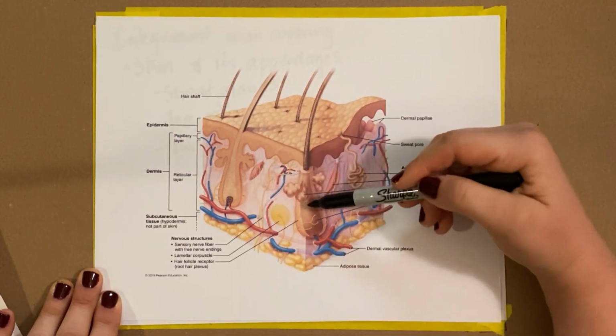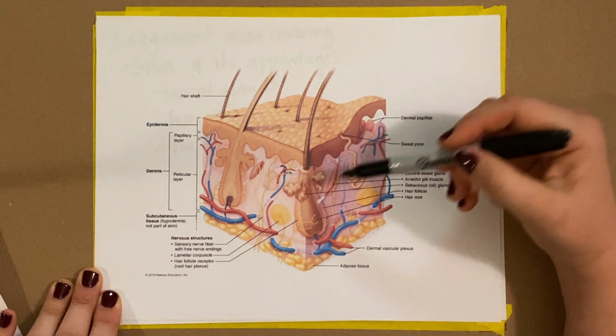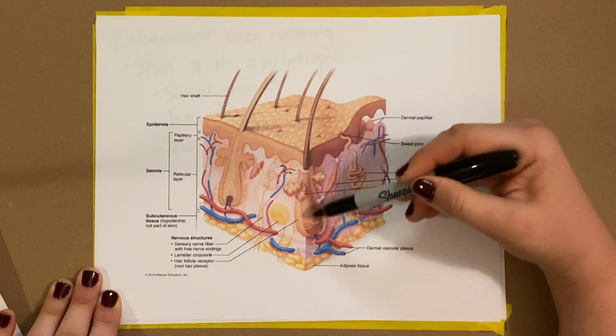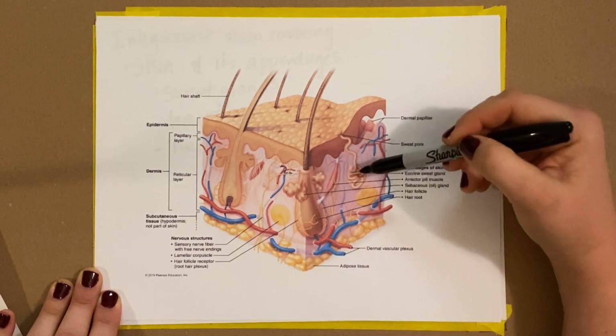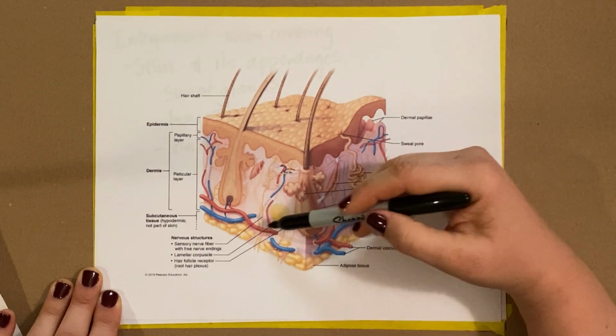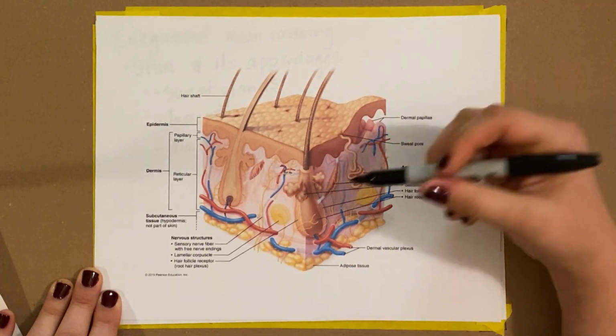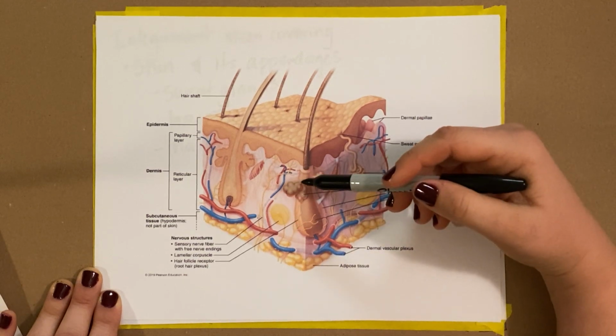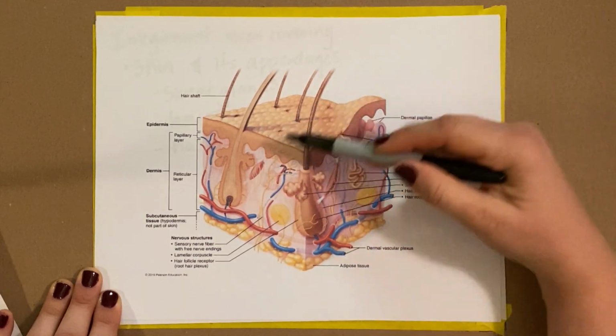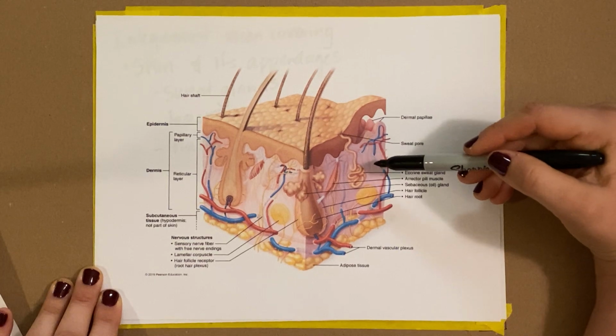Here are some of the different appendages that are a part of this. So you can see hair follicles. You're going to see different types of glands in here, blood vessels. We're going to have nerve endings, specific types of nerves. And so all of this is going to comprise the integument.